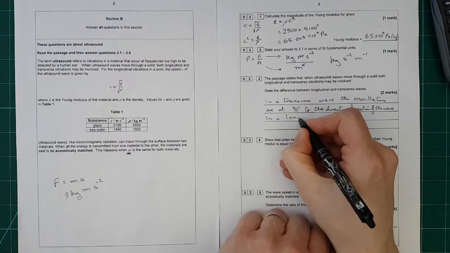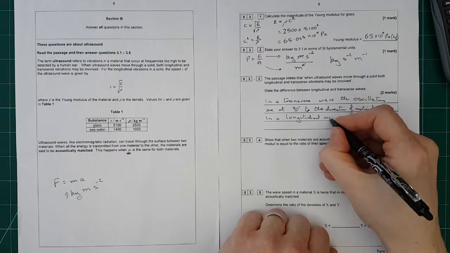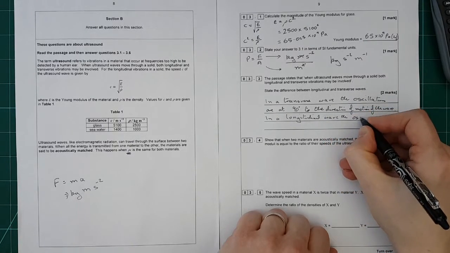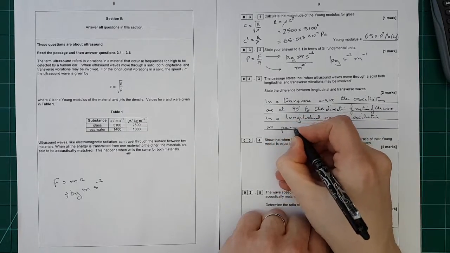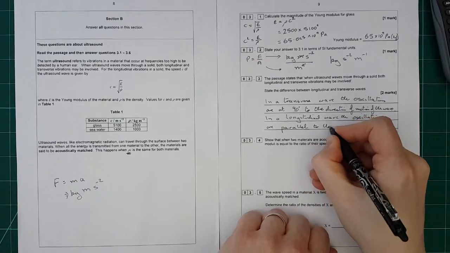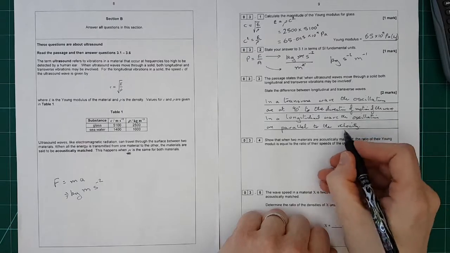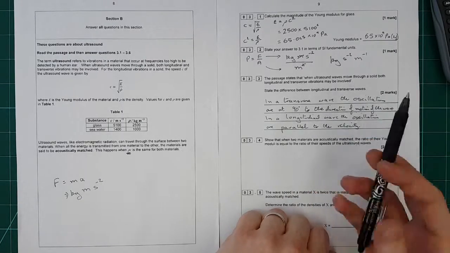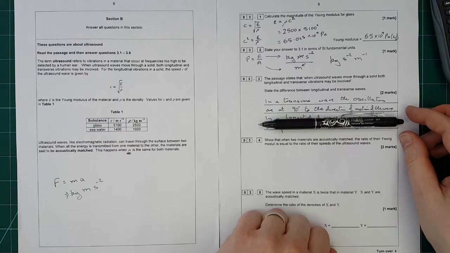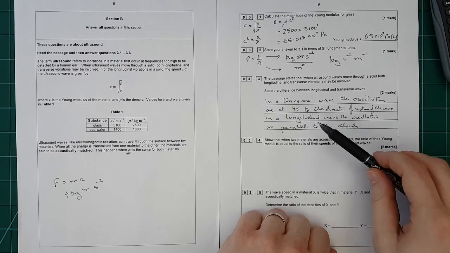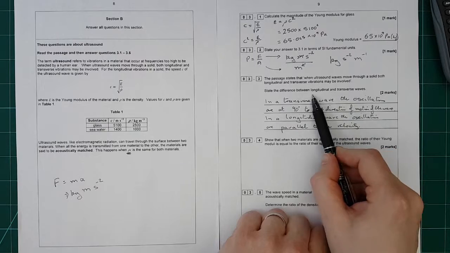And in a longitudinal wave, the oscillations are parallel to the velocity. So velocity is a vector, so it has a direction, so you can be parallel to it. Now, notice that I didn't just stop there. Many candidates will stop at that answer, and they'll just say transverse waves are 90 degrees. If you are stating a difference between something, you must mention both things in your answer, so a sentence for each.